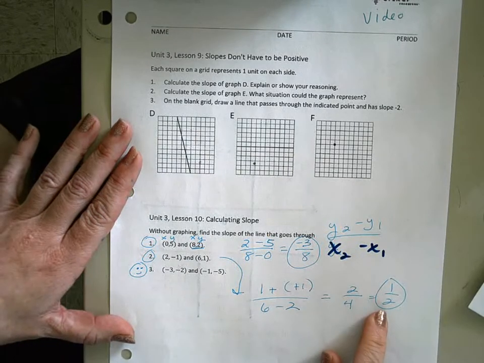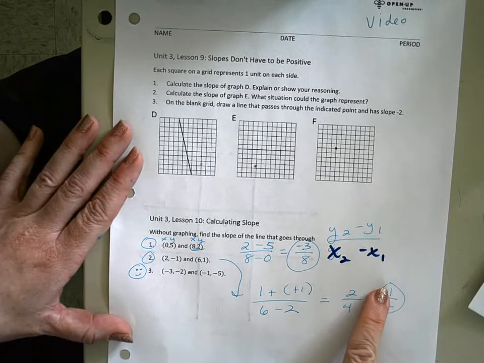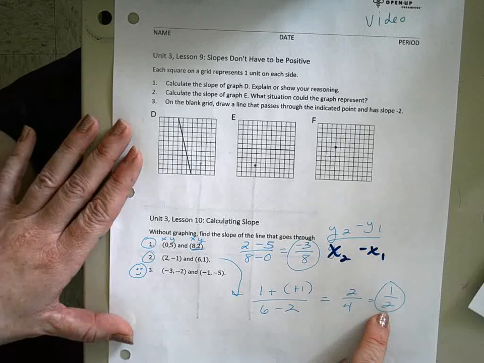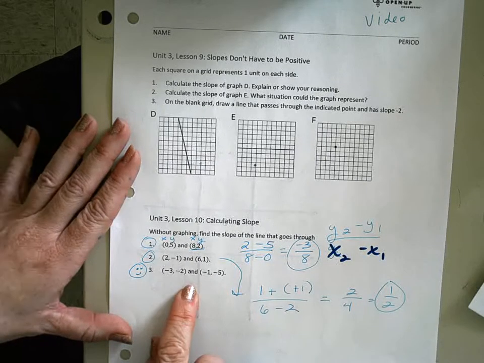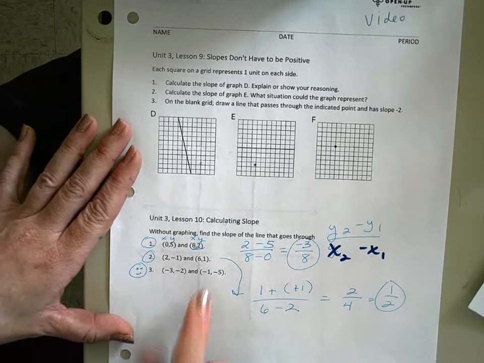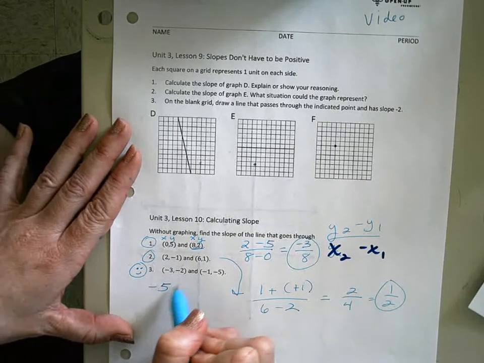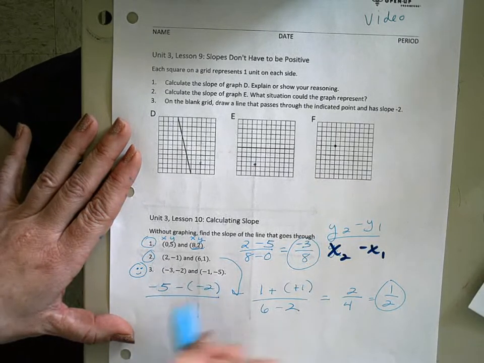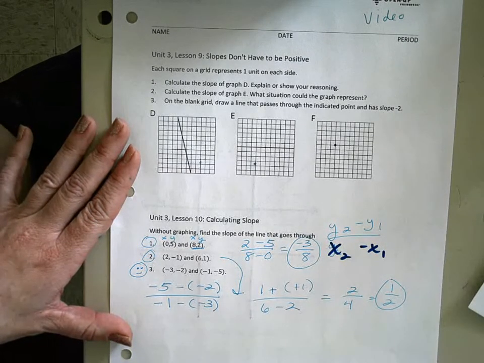This is now a positive slope, and it means that as y increases by 1, x is increasing by 2. So for this next problem, just to set it up for you, you're going to have negative 5 minus negative 2 for our change in y. And then for your change in x, negative 1 minus negative 3. And now you get to have some fun with those integers.